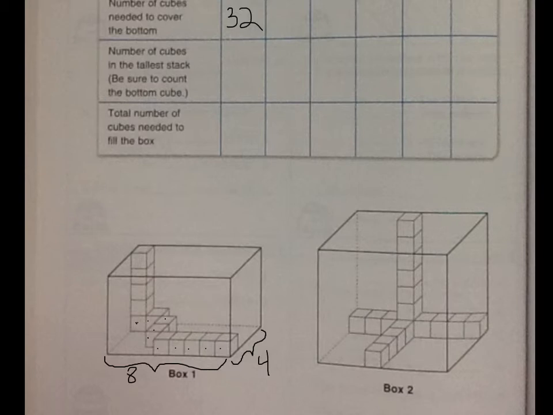Now for our tallest stack, we can just count from the bottom up to the top. How many are in our tallest stack? You should have gotten 5 cubes. And then the total number of cubes needed to fill the box. How would we be able to figure out that total number of cubes?